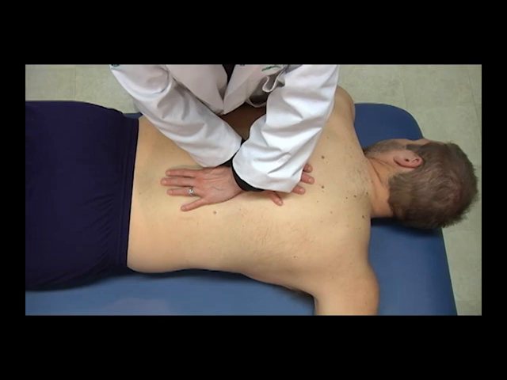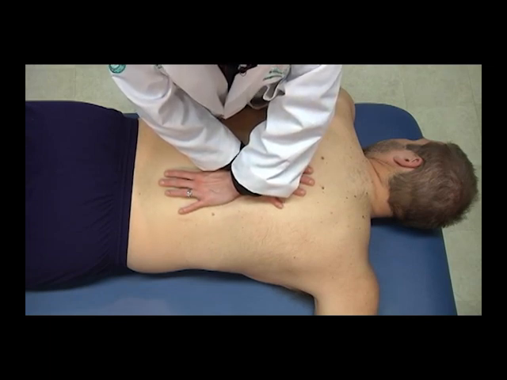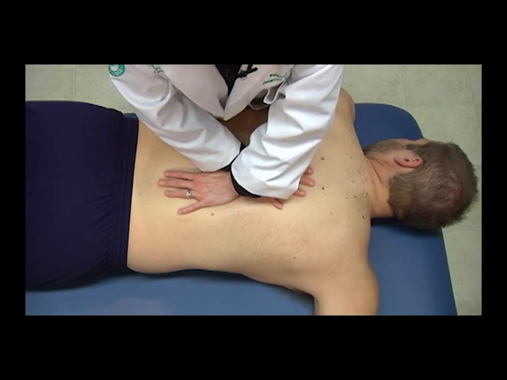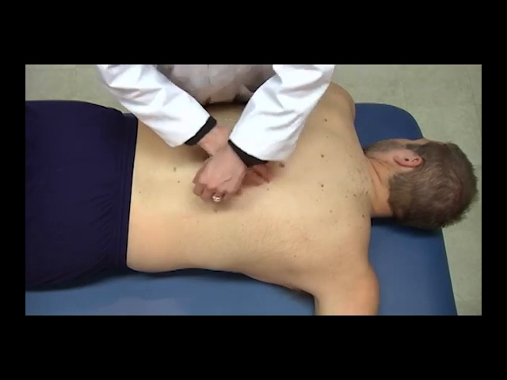In order to retest, I can either again contact those tissues with that anterior force and just provide a separation with those hands superiorly and inferiorly, or I could reassess the somatic dysfunction in the manner in which I first found it.